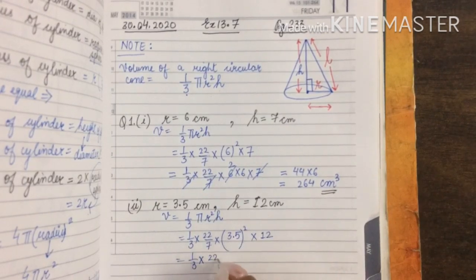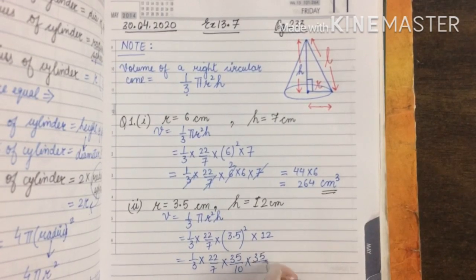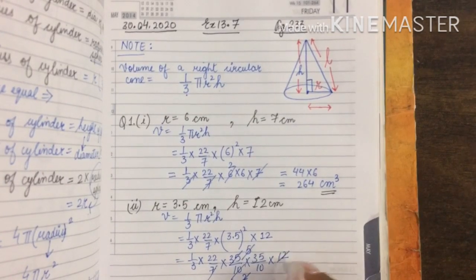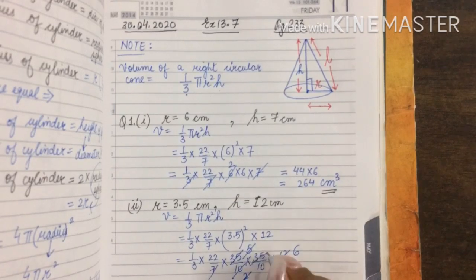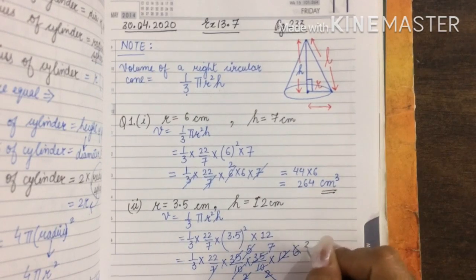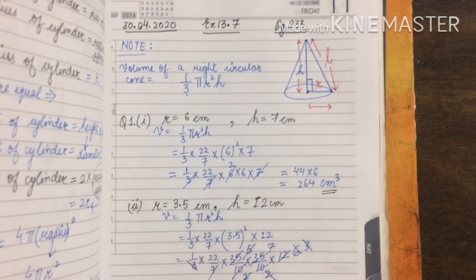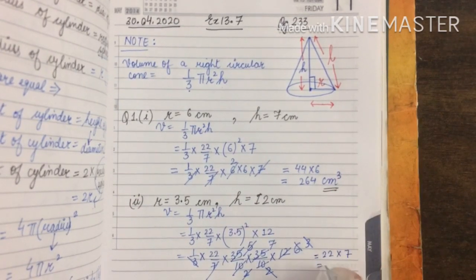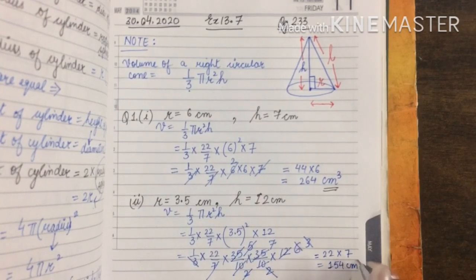Expanding this, I will be converting 3.5 into a fraction. Now I will simplify. This gets cancelled. Dividing by 5 here because I know this will get cancelled, and this 3 also gets cancelled. So it's all about simplification. I am left with 22 into 7, which is 154 centimeter cube. Hence your answer.